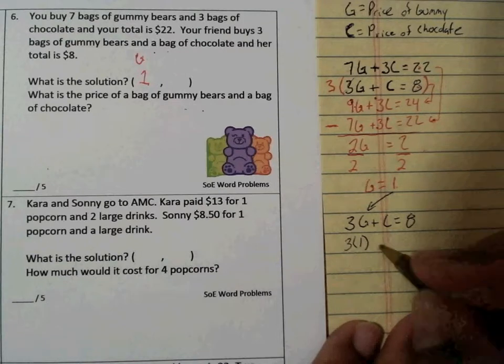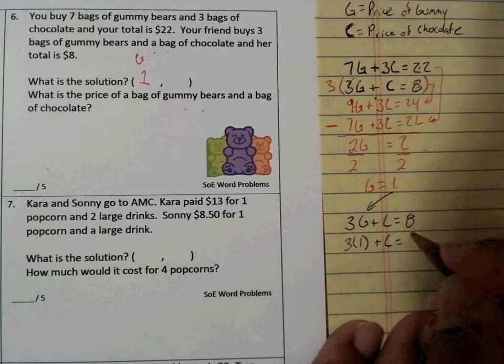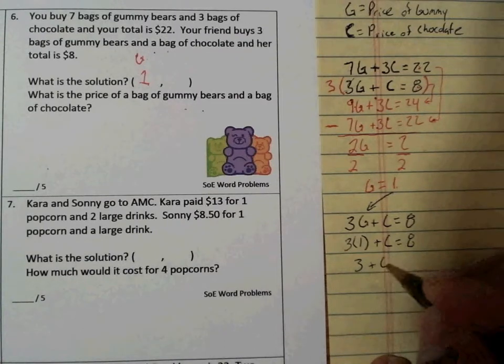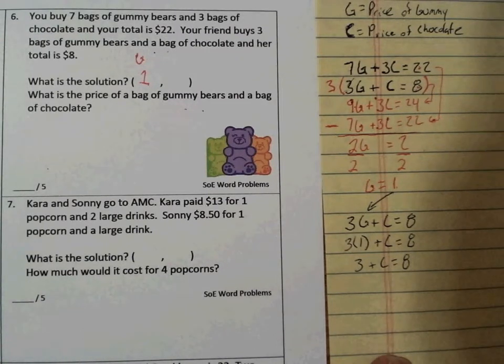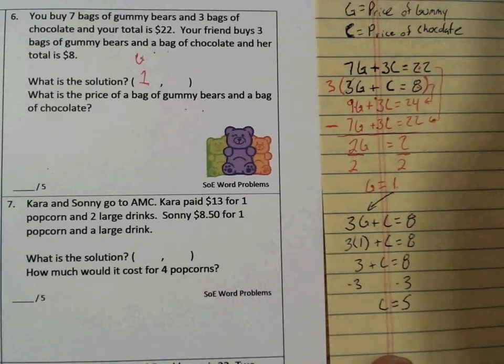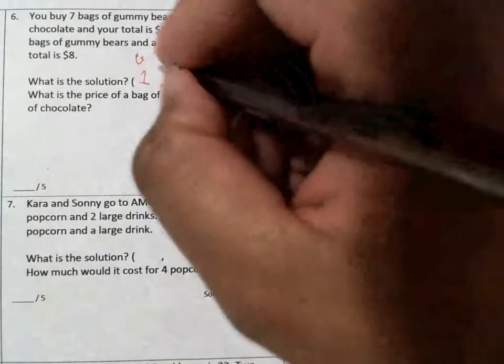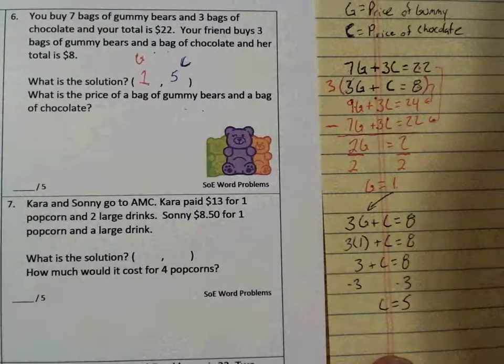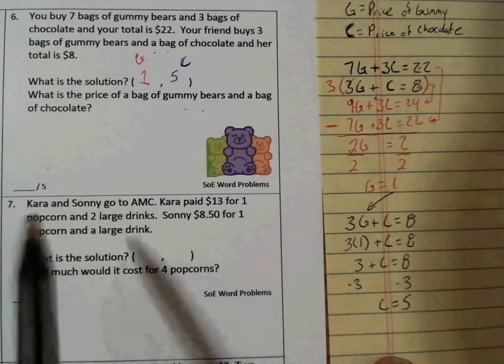So we have 3 times 1 plus C is equal to 8. And 3 times 1 is 3, plus C is equal to 8. Then we just subtract 3 on both sides, and we can see that C is equal to 5. So we know the price of a bag of chocolate is $5. I'm going to put 5 and a C here.